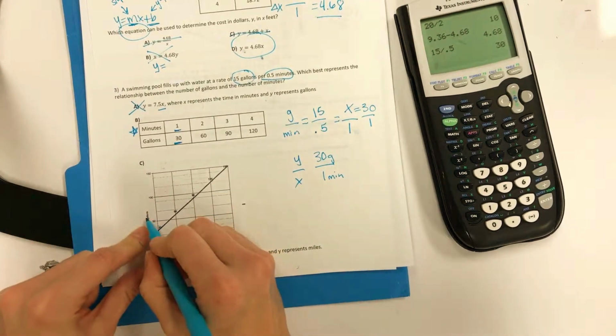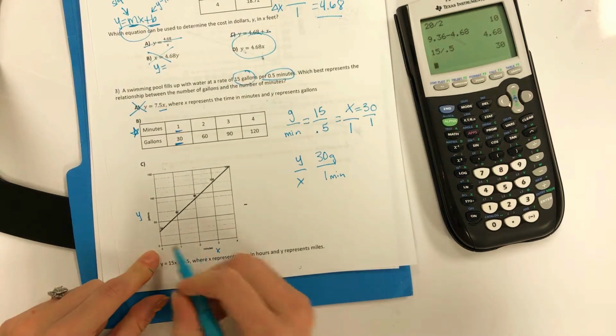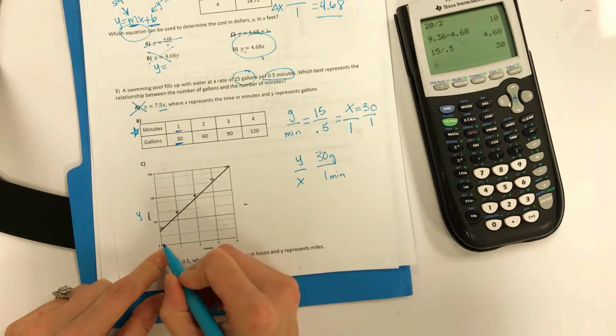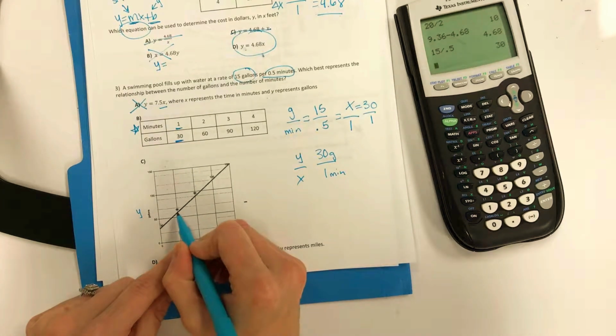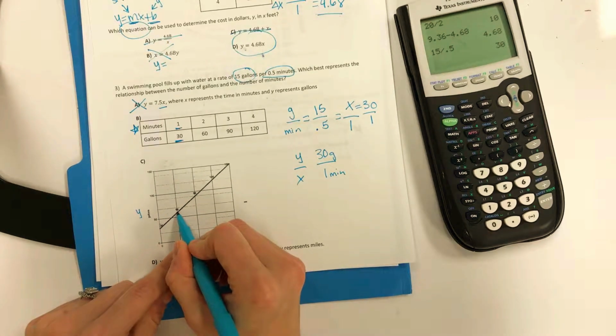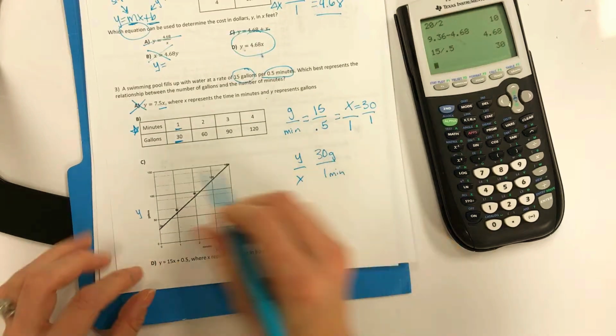C, let's look and see. My gallons, that's my Y. That's what it's supposed to be. Minutes is X. So in 1 minute, they're showing it at like, 60, I guess? Is that what that means? Yep. No. In 1 minute, we got 30 gallons.